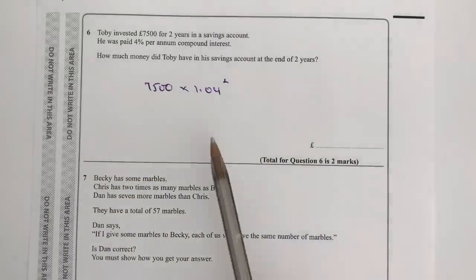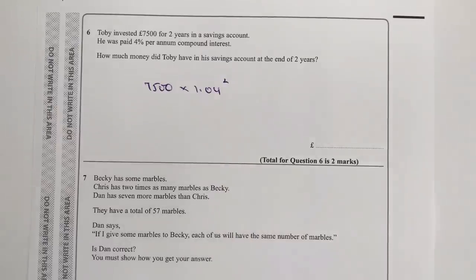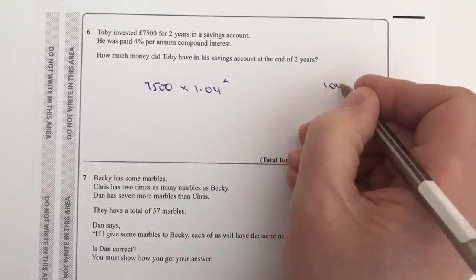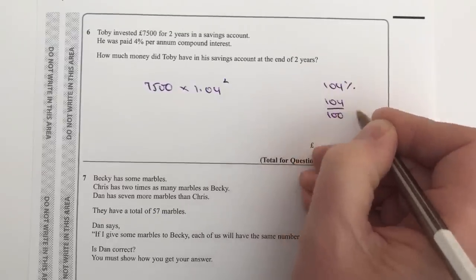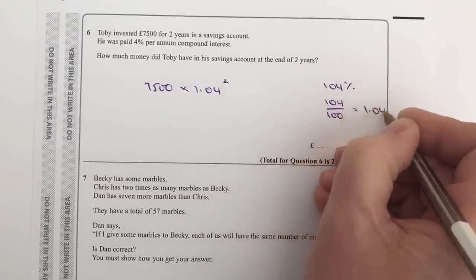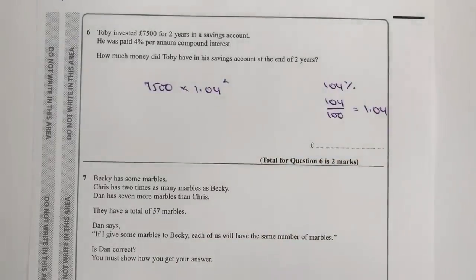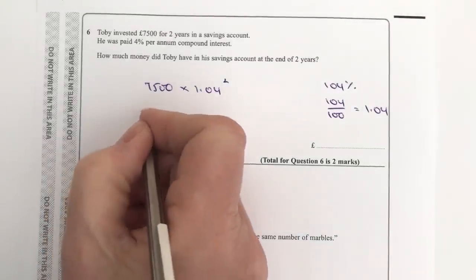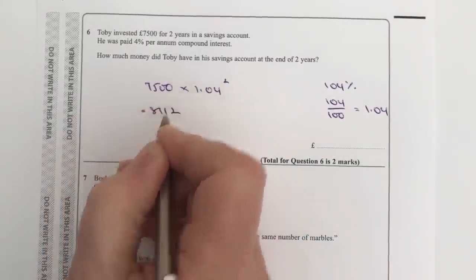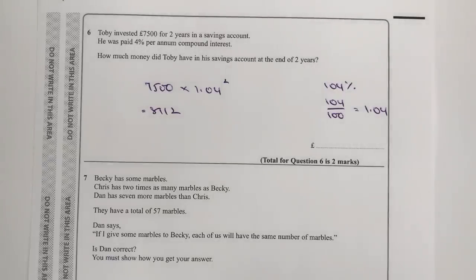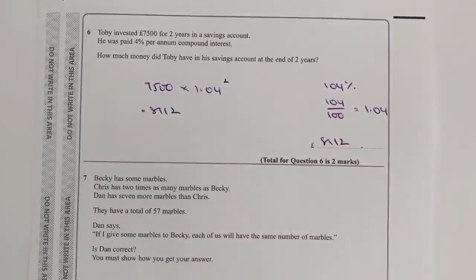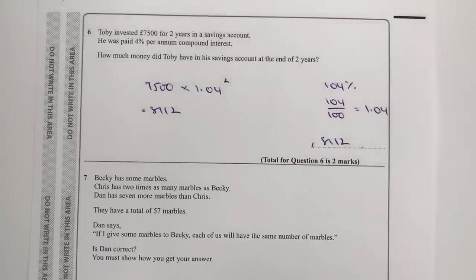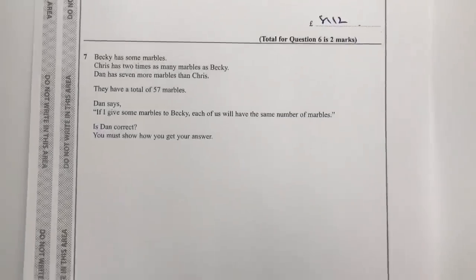Okay, now the reason that's 1.04 is that's exactly the same as saying 104%, which is 104 over 100, and that's equal to 1.04. Okay, so do please check up on the playlist with that. If you put that into your calculator, you're going to get 8112. So at the end of the 2 years, Toby is going to have £8,122. Okay, let's have a look at the next one, which is question number 7.